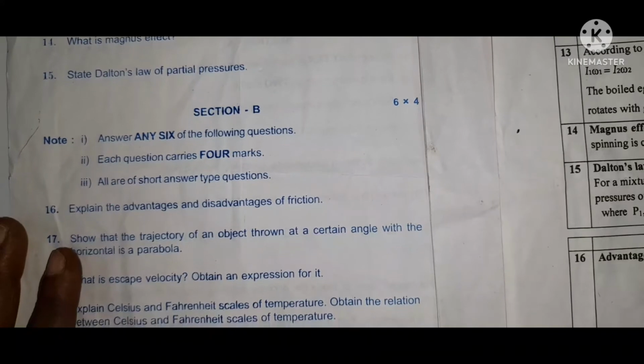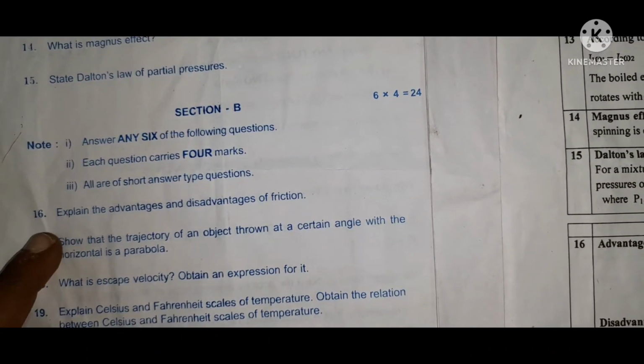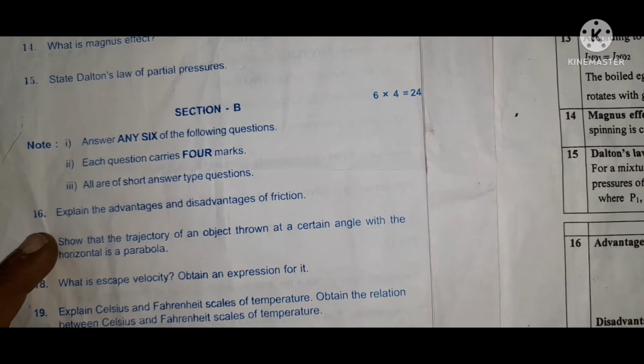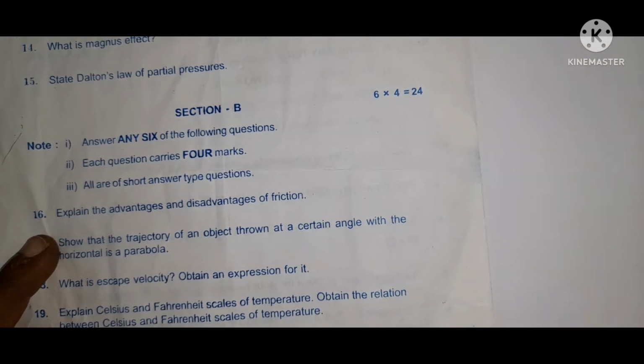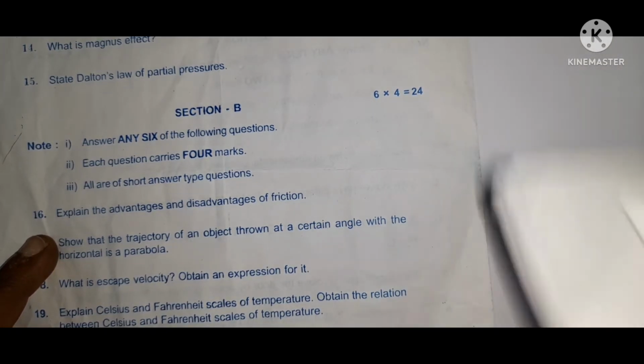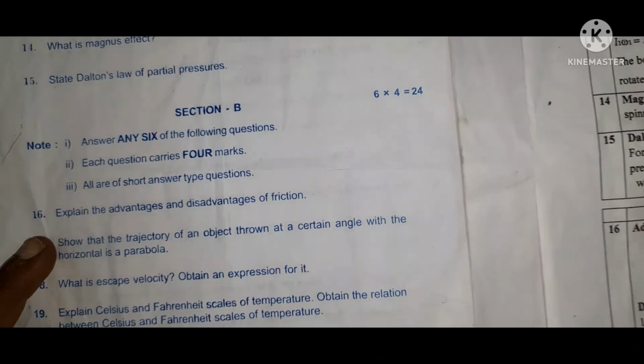Next will be the given section B. In section B, 4 marks questions are given. Question number 16 is from a total of 14 questions given here, and you have to write only 6.